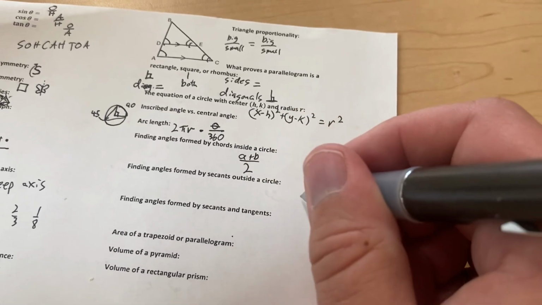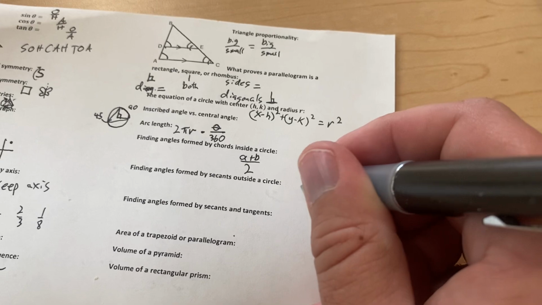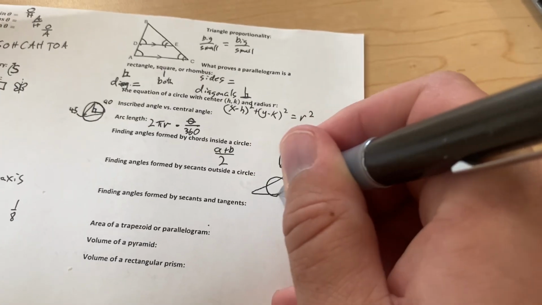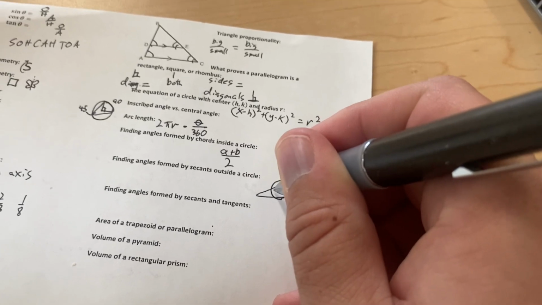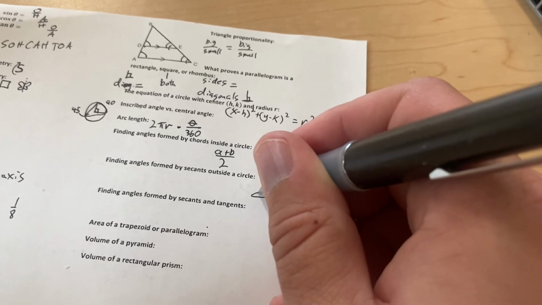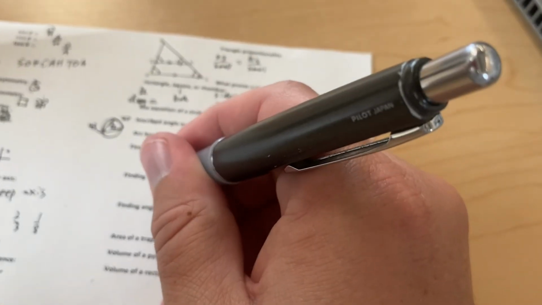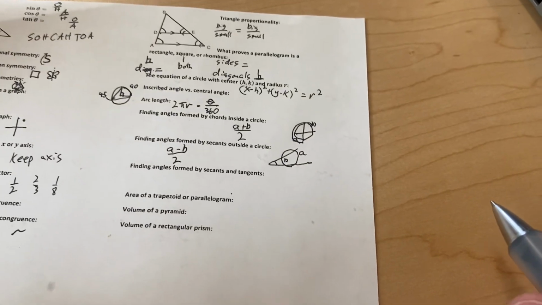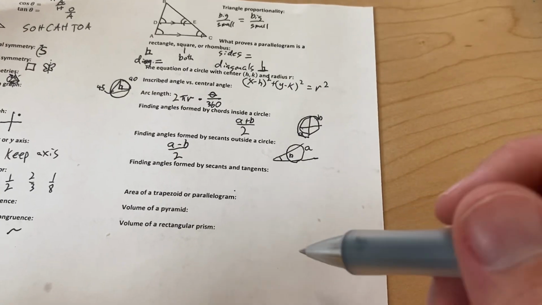The secants outside the circle, this is for anything that's outside the circle, whether it goes through or if it just touches. We have A out here, we have B here, and then we have our angle. The angle is A minus B divided by 2. It shouldn't be negative, so always take the big one, subtract the small one.